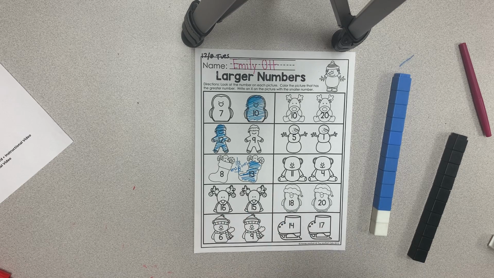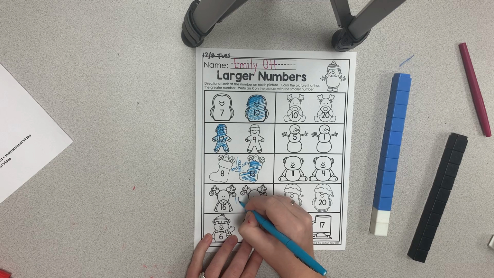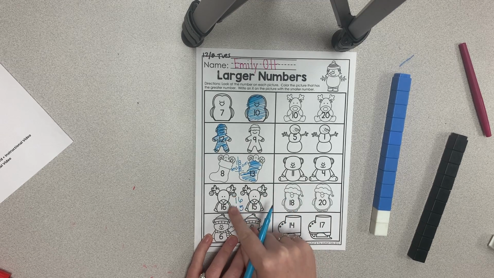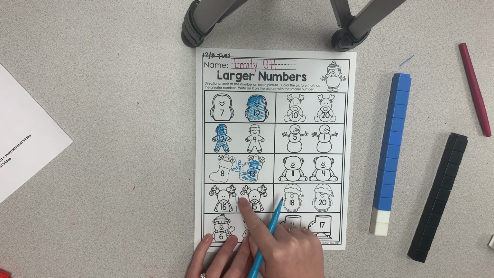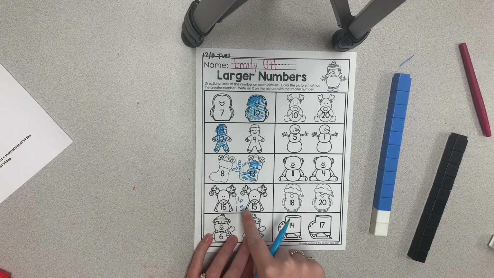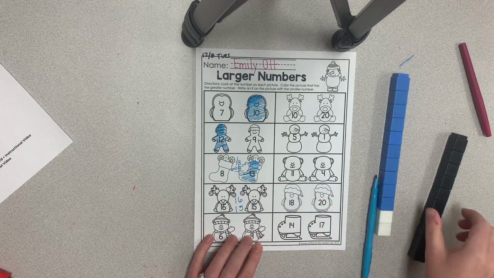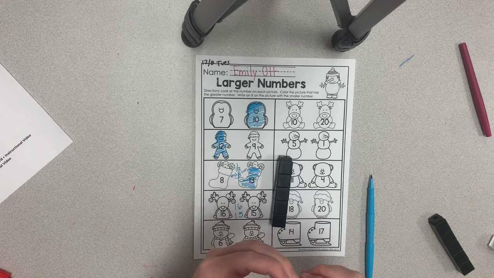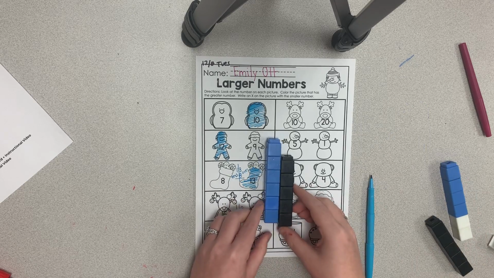But it gets a little bit more tricky whenever we've got numbers like 16 and 15. Because look at their 10s. Their 10s are the same, their 1s are different. So now I'm going to compare the 1s. I've got 5 1s and 6 1s. Here are 5 1s, and here are 6 1s.